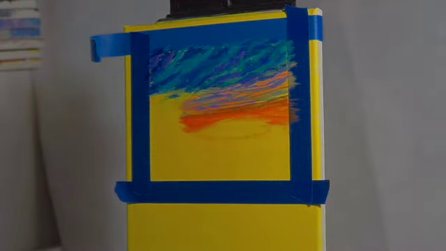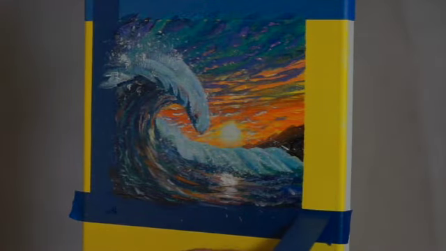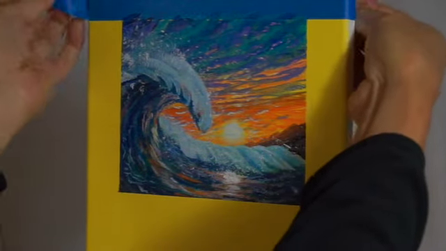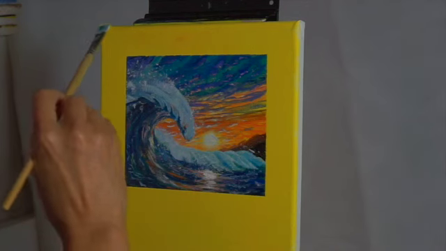Now at this point, I apologize. I thought the camera was recording, but it was not. But this was the outcome, and you can see my other videos as to how I paint the waves and whitewater. This is where the tape comes off, and it's time to put in the wall color.